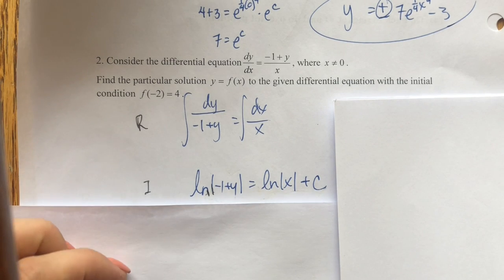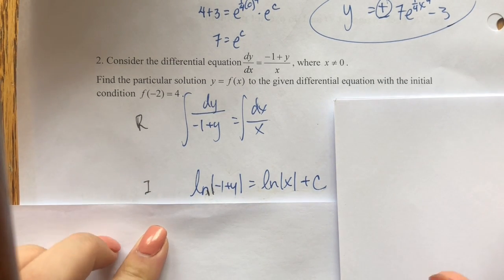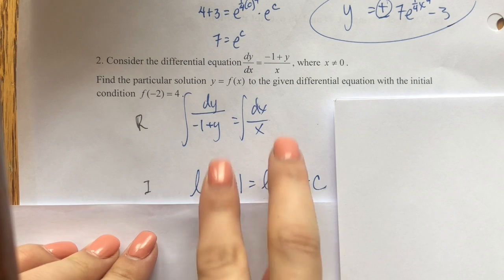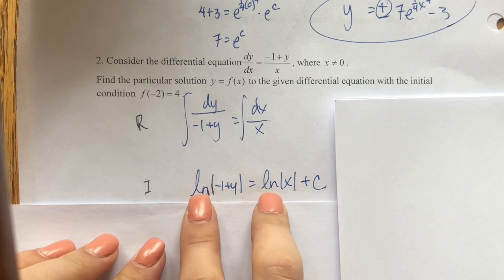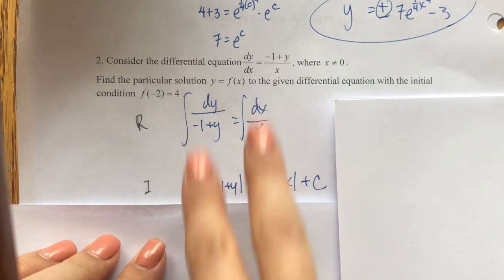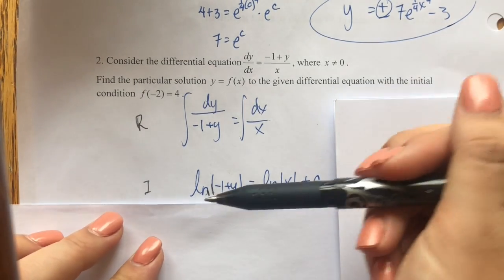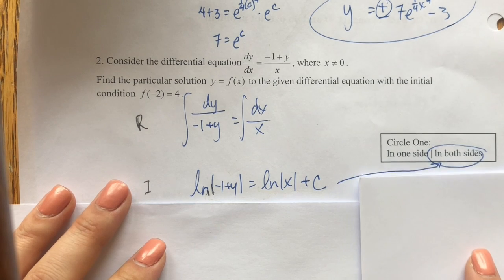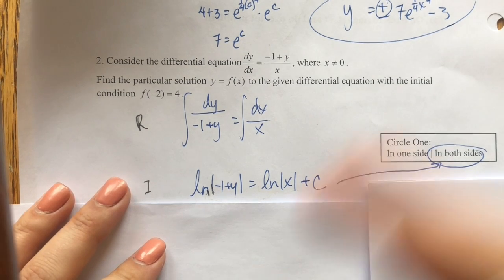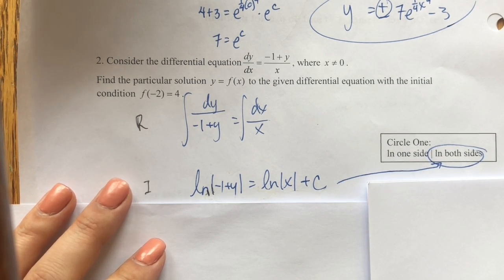Okay, so we're right here, we got an ln on both sides. So after I integrate, I have an ln on both sides. So when we get to the final answer, I'm just going to compare and contrast the form of the final answer between 1 and 2, because 1 had an ln on one side and this has an ln on both sides. So that'll end up with 2 pretty different forms for my final answer.